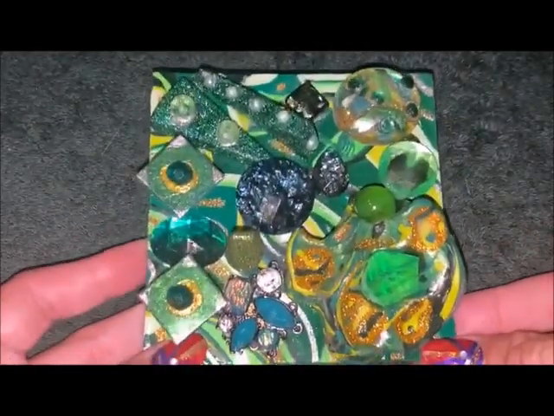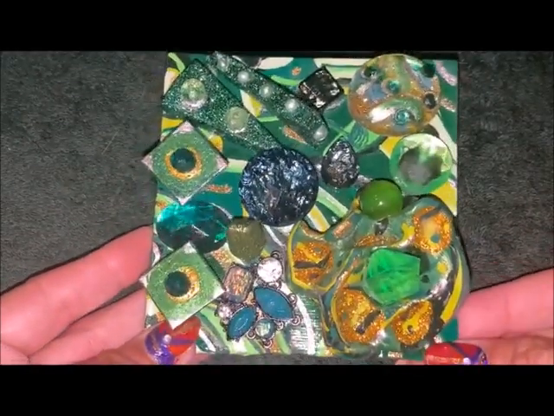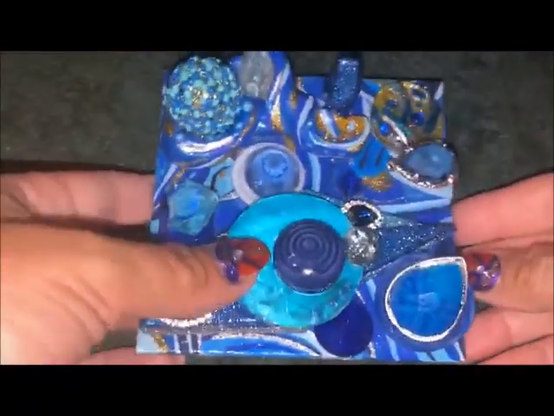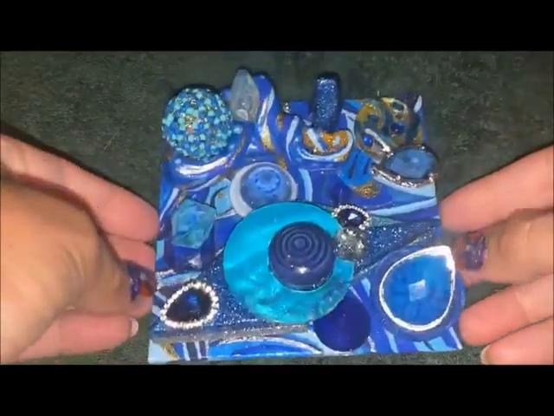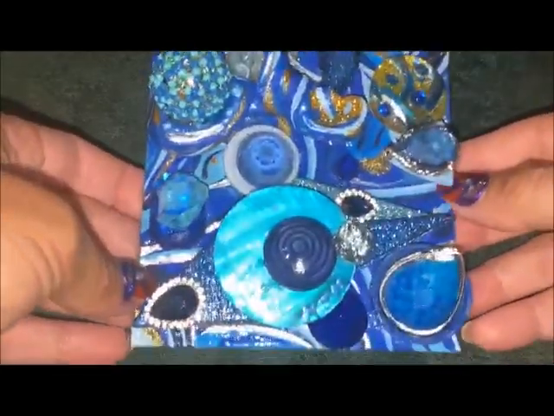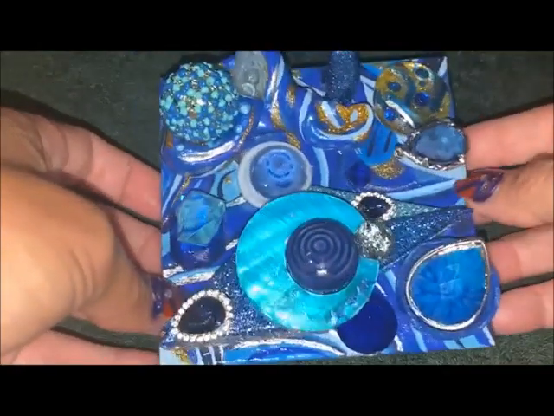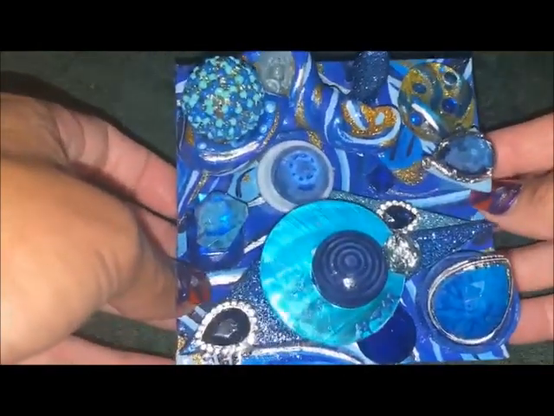So there you go. And there's the green one. So now I'm going to show you the blue one. And this may be my personal favorite. I go crazy with blue just because blue has the most use of any color. So I really went all out with this one, the Azure one.